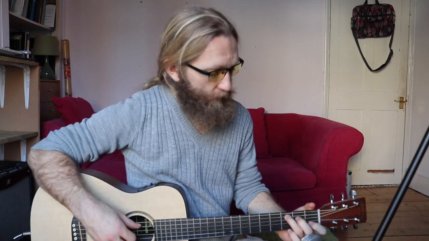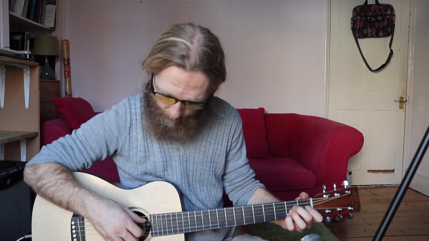Open chords are all triads, like C major, A major we've been playing, D, G, E. They all have a root, a third, and a fifth. With A, we've got a root, a third, and a fifth. With guitar, it's a little different from piano, because it doesn't really matter in what order the notes come in.